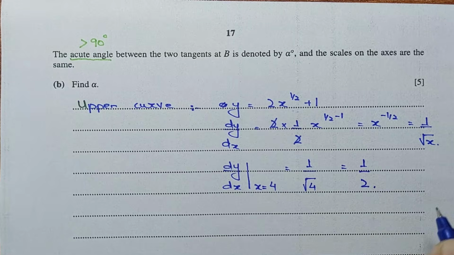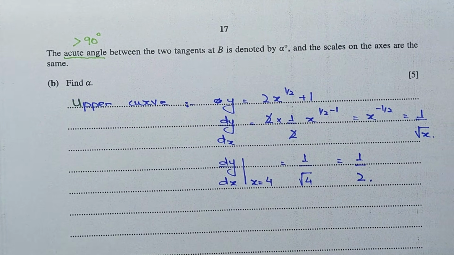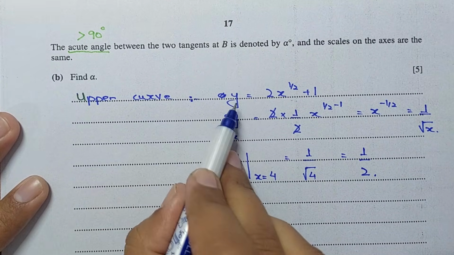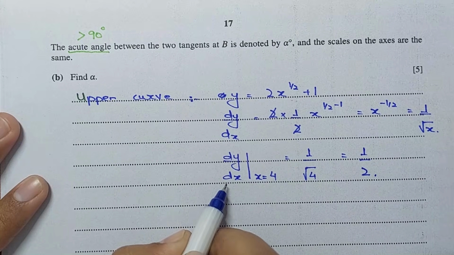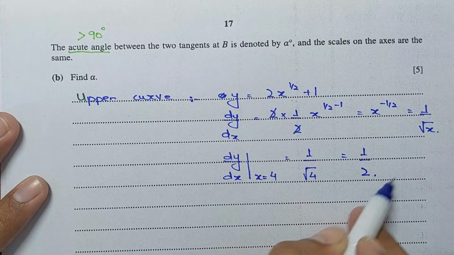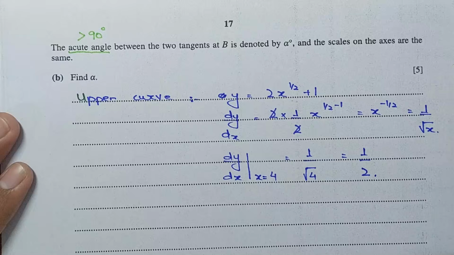So this is the gradient of the tangent of the upper curve. I wrote the equation for the upper curve, the derivative of the upper curve, and the derivative at the point B, where the x coordinate is 4. So this is the gradient of the tangent to the upper curve at point B.